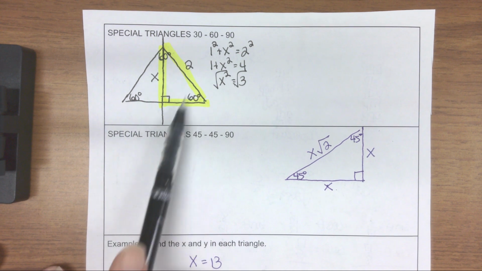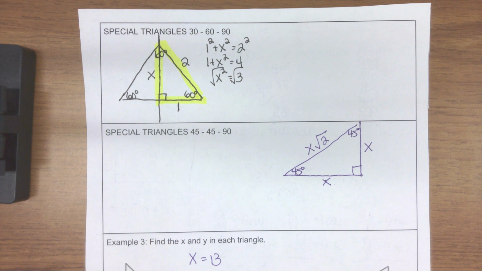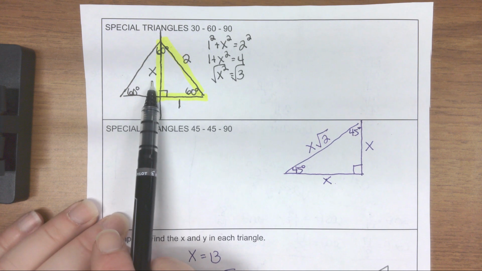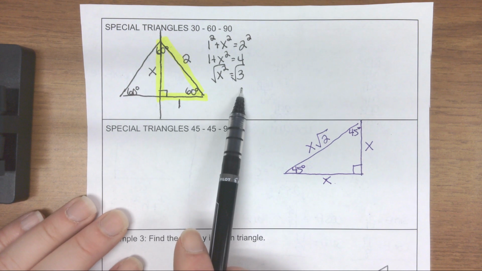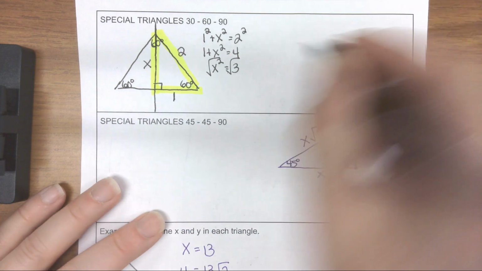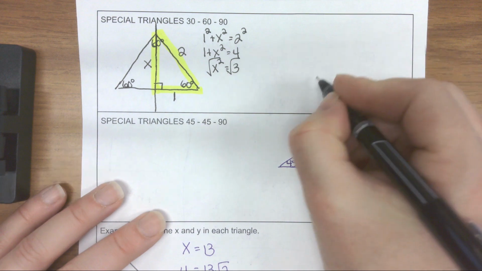So the ratio of the shortest piece and the longest piece, which is the hypotenuse, is always 1 to 2 in a 30, 60, 90 triangle. The other piece is not a nice number, but it's the square root of 3. I always in my head remember 1, 2, 3. So I'm going to write, like I did here, the 30, 60, 90 triangle now, okay?